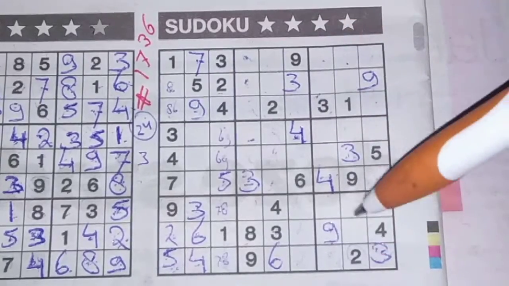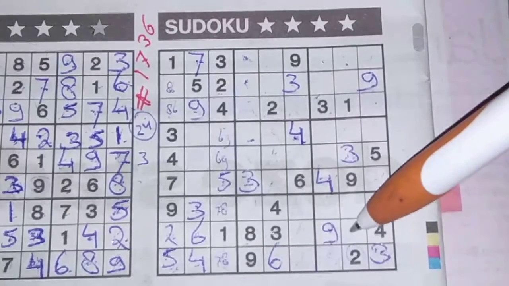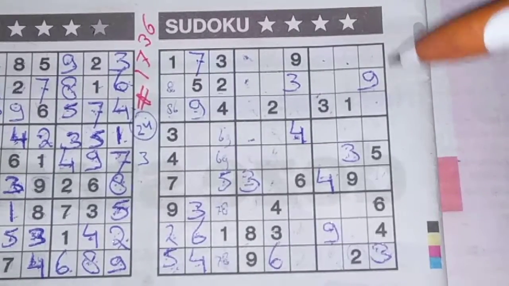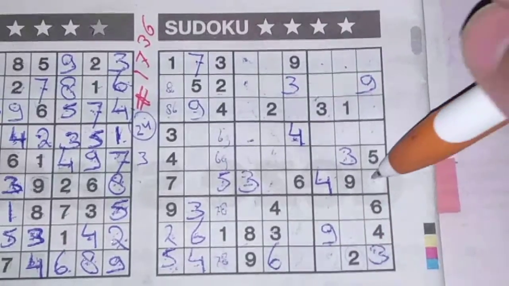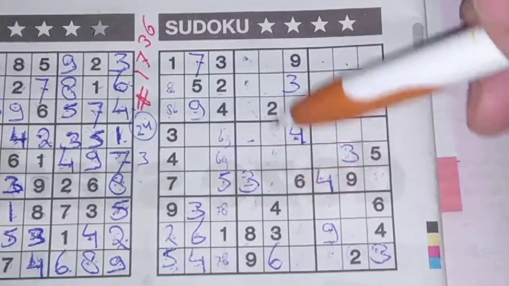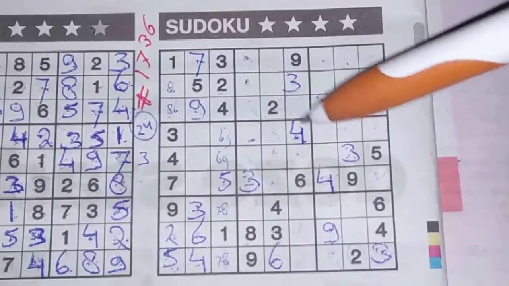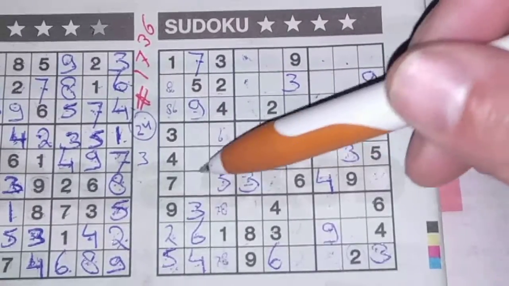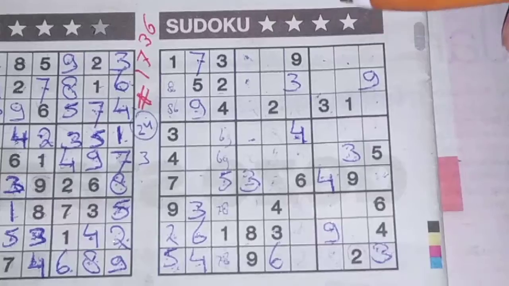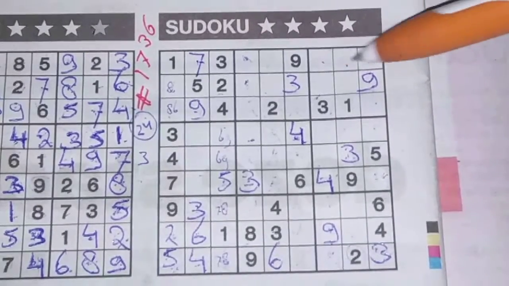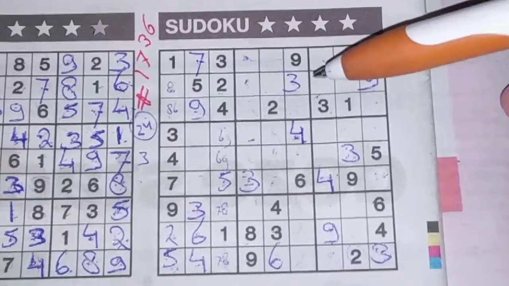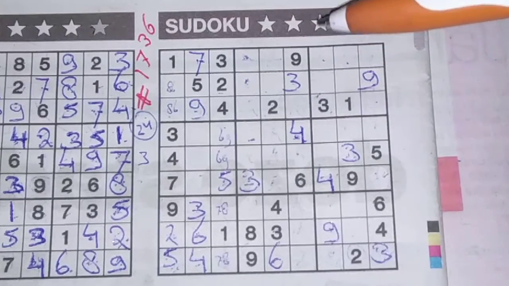No. 7 and a 5. Let me think. 3, 4, 2. Yeah. This is a difficult part. Let me see.